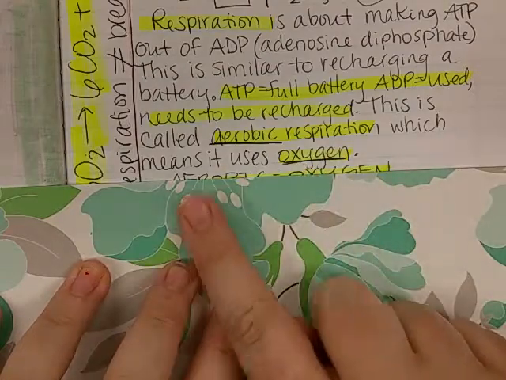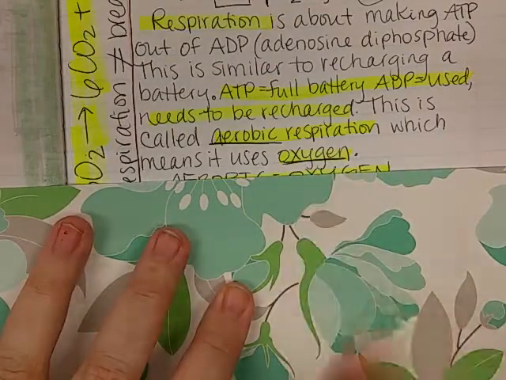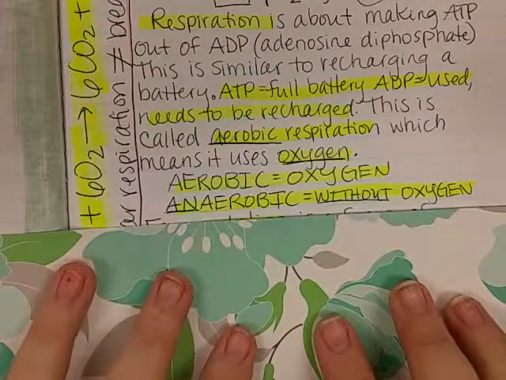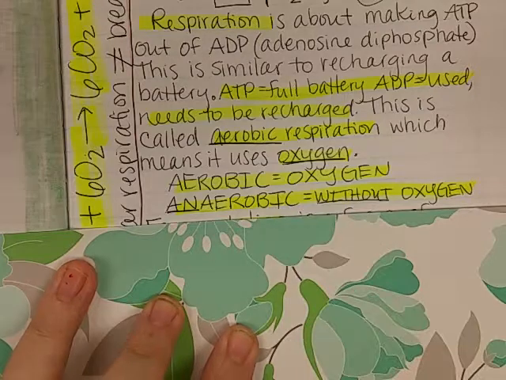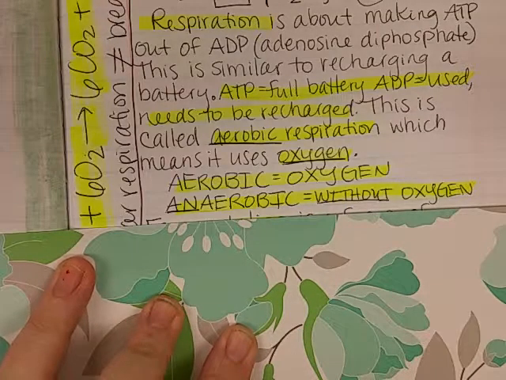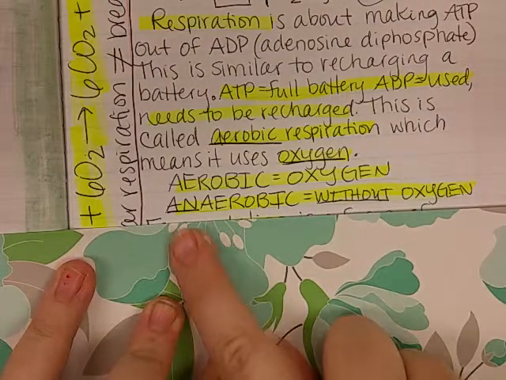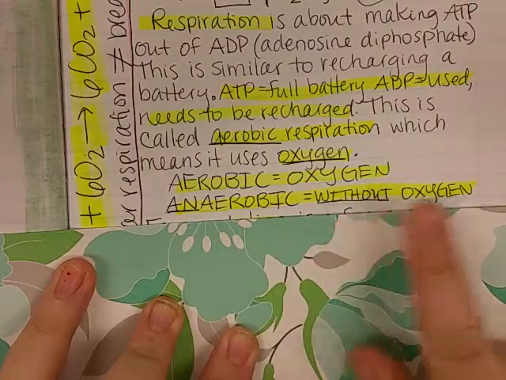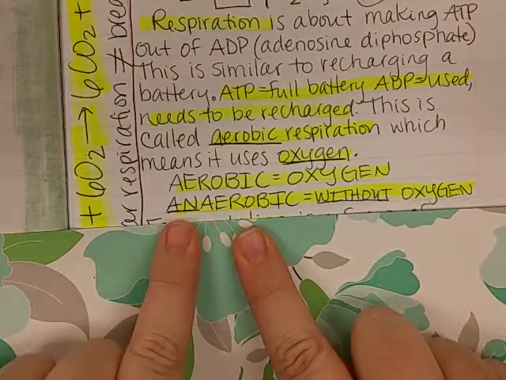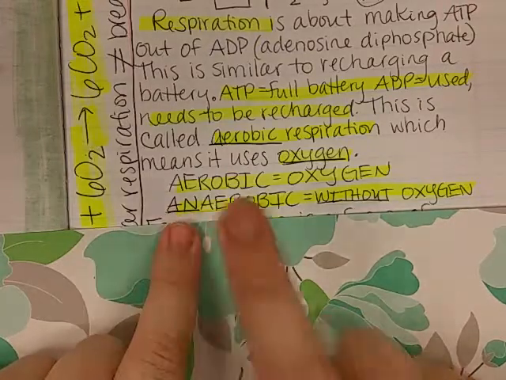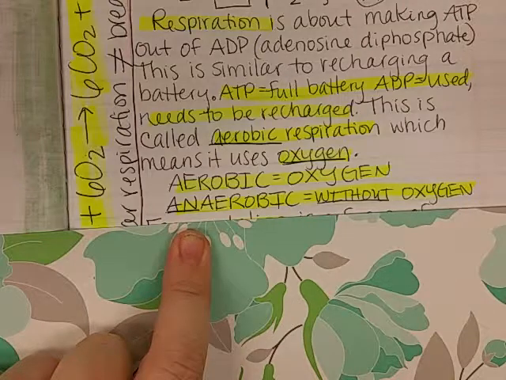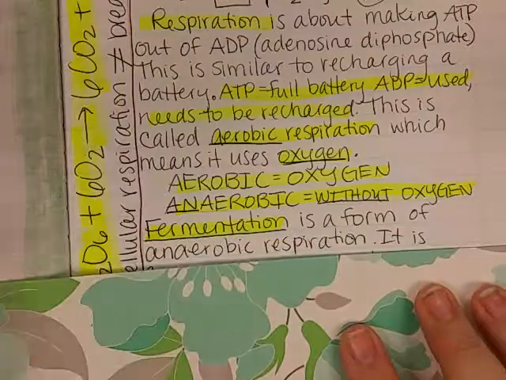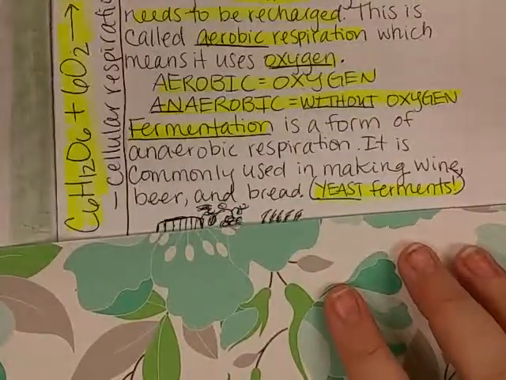Okay, so this process is called aerobic respiration, and that means it uses oxygen. Okay, so there's 2 words you need to remember. Aerobic means oxygen. Anytime you hear aerobic, like if you're doing aerobic exercise, that means you're using oxygen. Okay, anaerobic is without oxygen. So an means without, so it's literally without oxygen. Anaerobic exercise would be like lifting weights. They consider that to be anaerobic exercise.